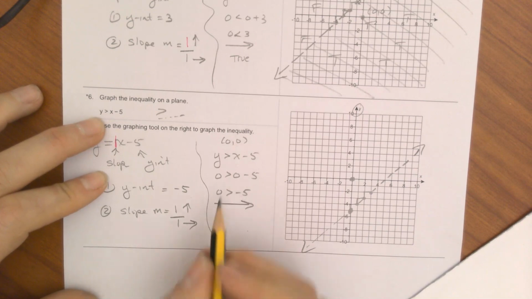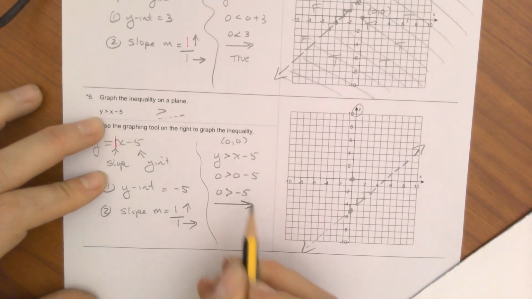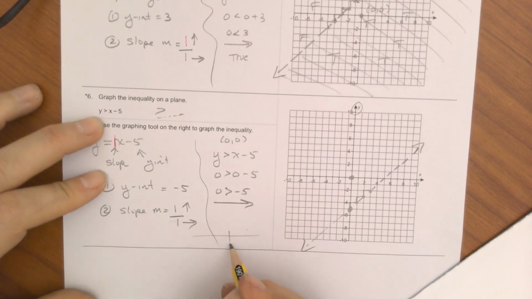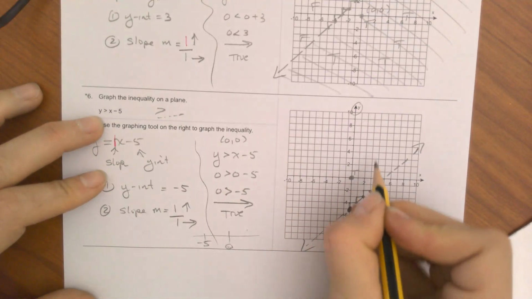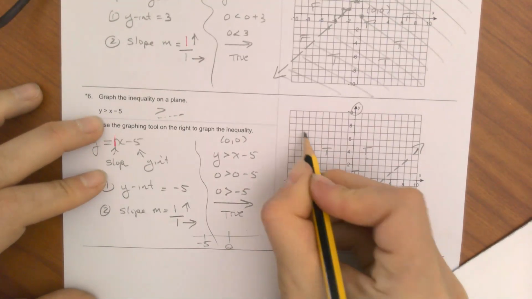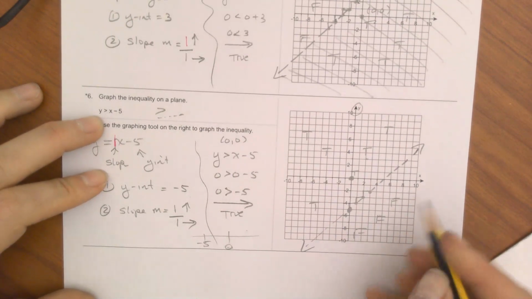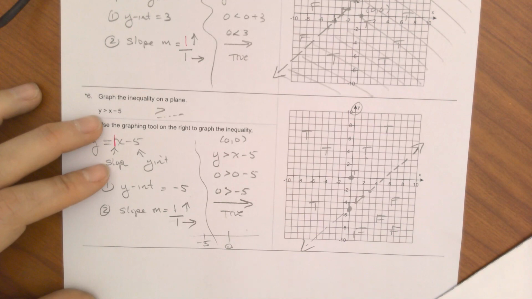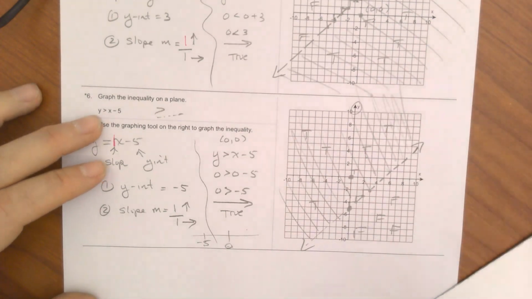Now let's read it. 0, and I touch the big side first. 0 is bigger than minus 5. Let's do a little graph here. There's 0, here's negative 5. Is 0 bigger than negative 5? Yeah, that's true. So this point is true. So that means any point on this side is true. That means any point on this side is false. What side do we color, true or false? True. So I color this side. There we go.